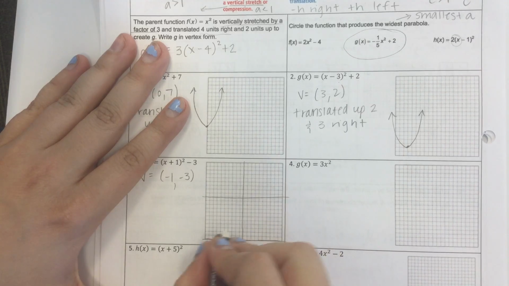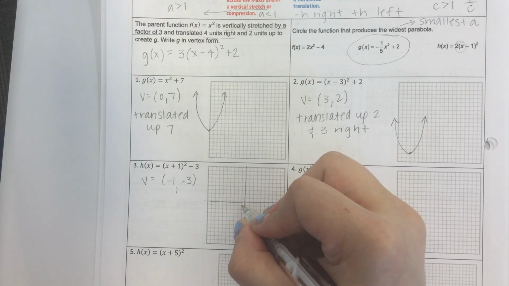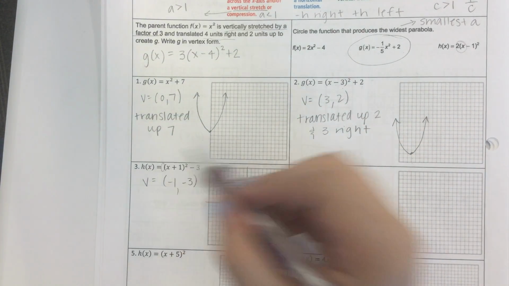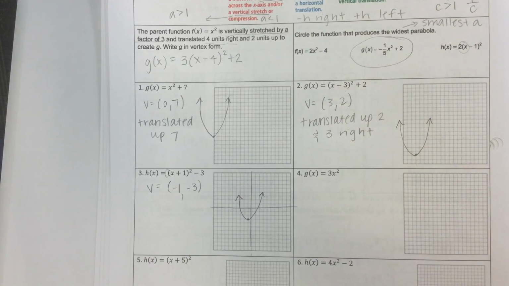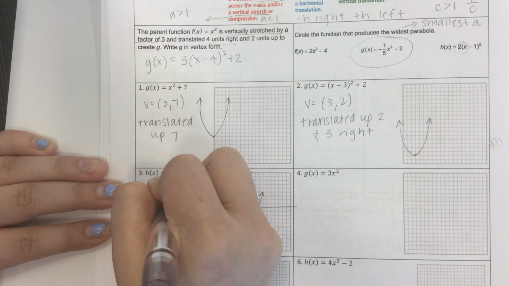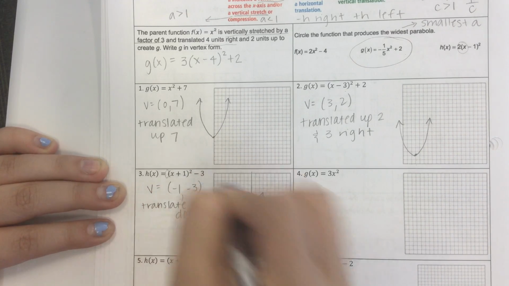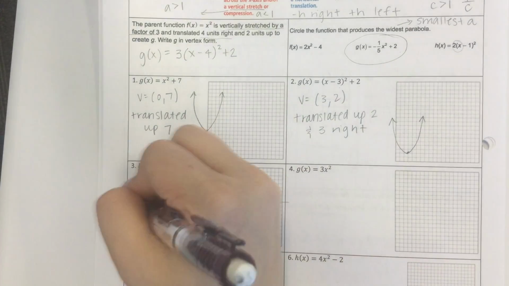So this is not right. So -1, -1, -3. I know it's going to be going up since this is positive. Something like that. So what do we do to the original function? Well, we translated down 3 and to the left 1. That's what we did.